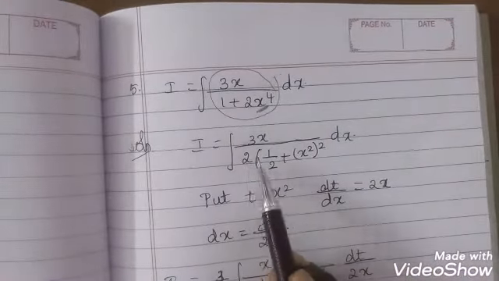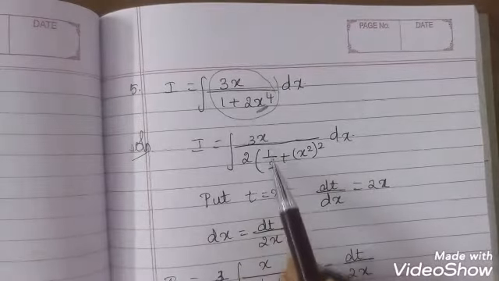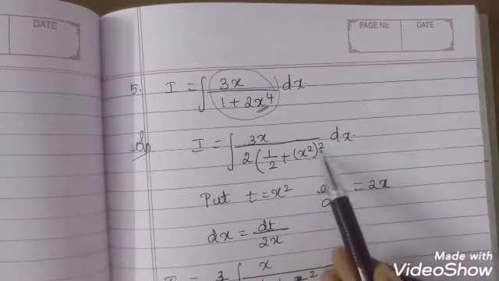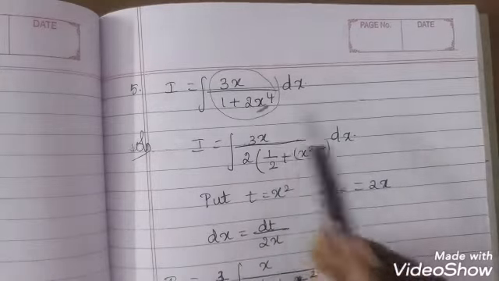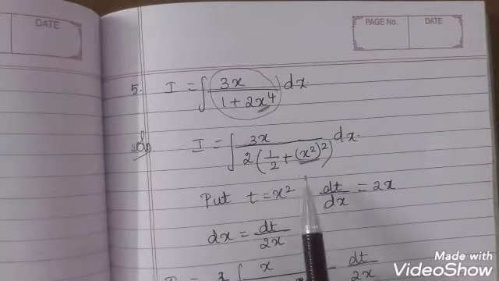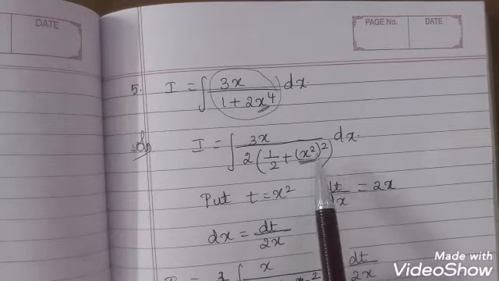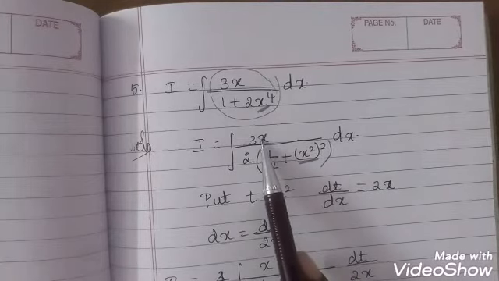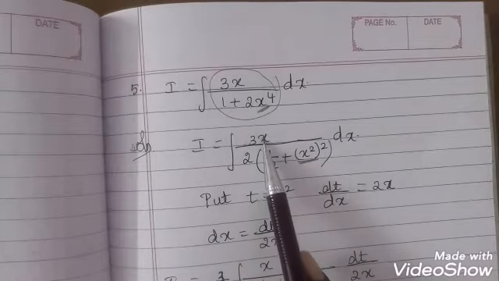So I'll just take 2 in, so here you will have it as 1 by 2 plus x squared the whole squared, because this x power 4 can be written as x squared the whole squared. Now when I differentiate x squared, what will you get? You will get 2x.